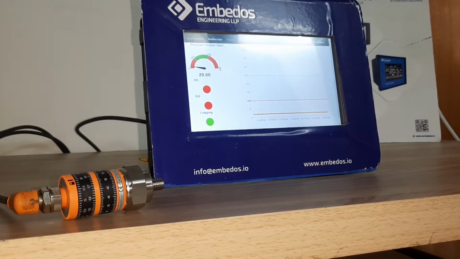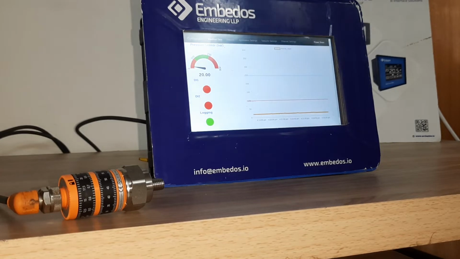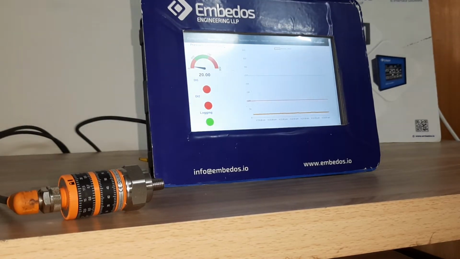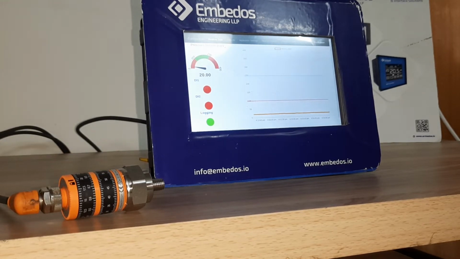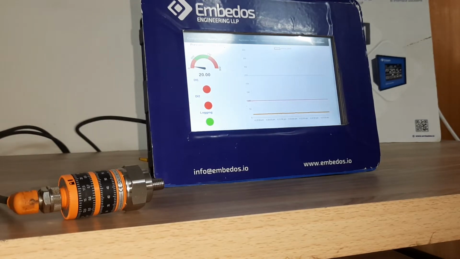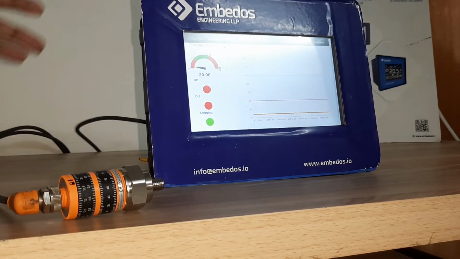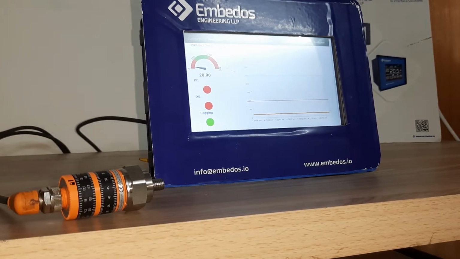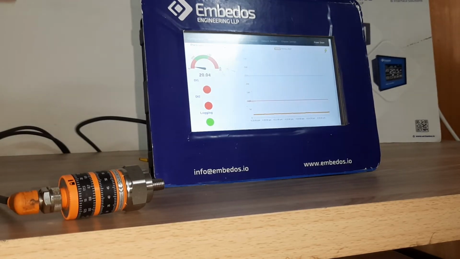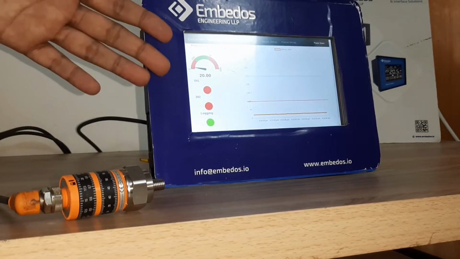Good afternoon to everybody. This is our Embedos 7-inch integrated HMI solution. It functions as a data logger primarily, and as you can see, there's a data logger connected behind it with several interfaces. We have analog input, digital input, CAN and RS485 interface, as well as analog output and digital output available to us. Various sensors or other devices can be connected to our data logger, and the same data can be seen in a graphical and very understandable manner on our screen.